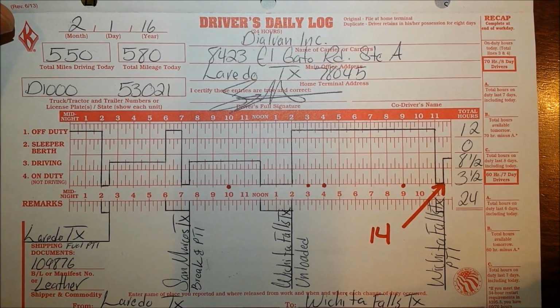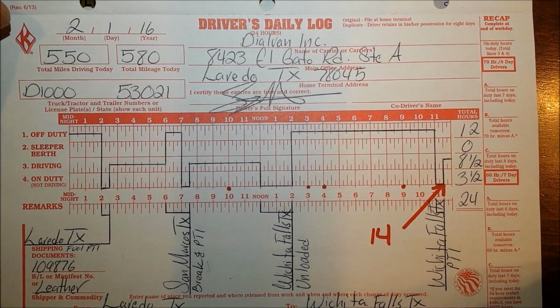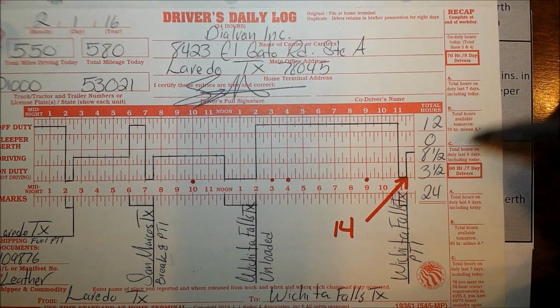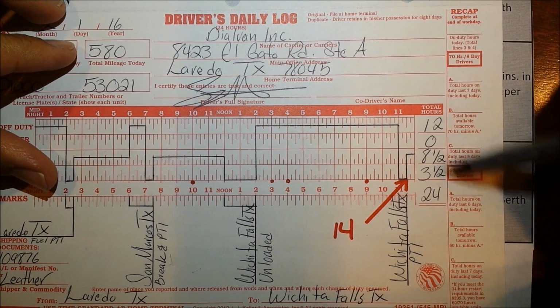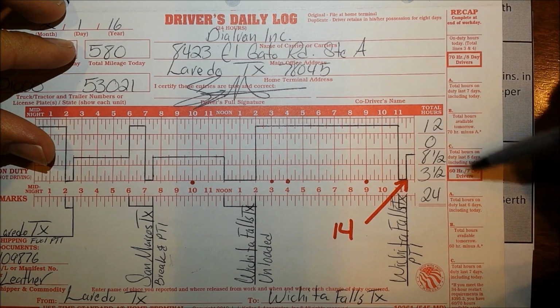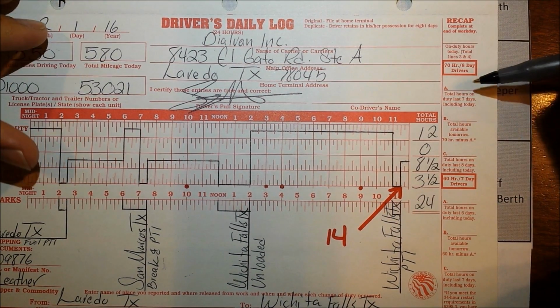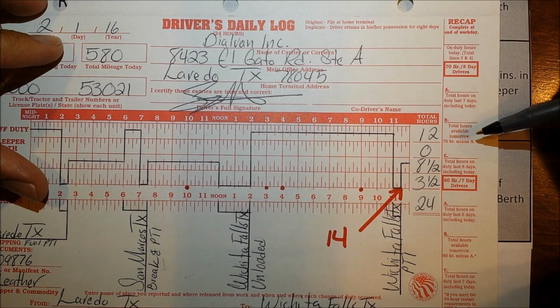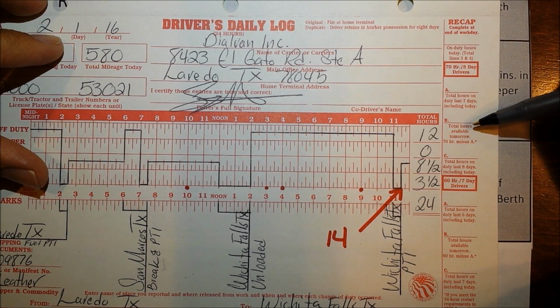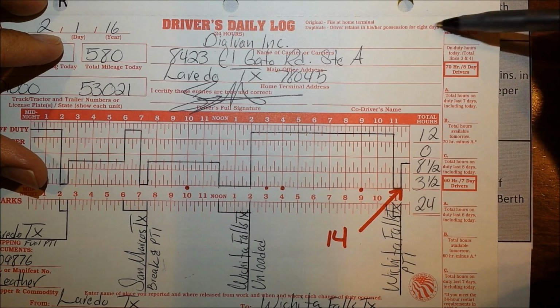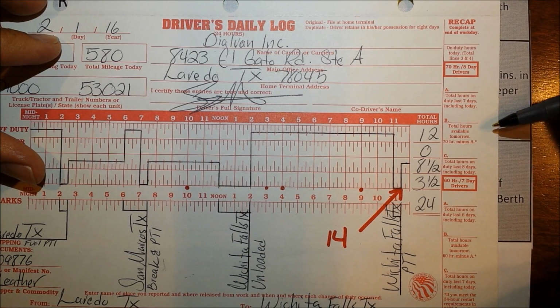In this video, we're going to learn how to check the 70-hour 8-day rule. As you know, on each log, we have our recap. Many of us ignore this, but if you're a driver who is going to be driving over 3,000 miles, it is highly recommended to use this section to keep track of your weekly hours.